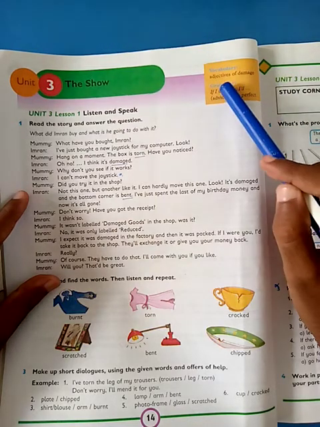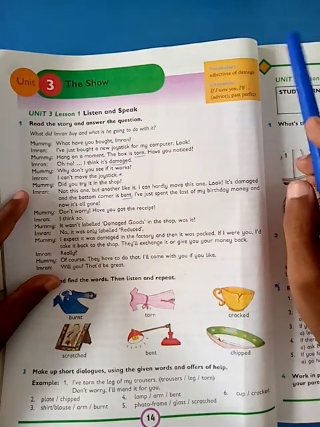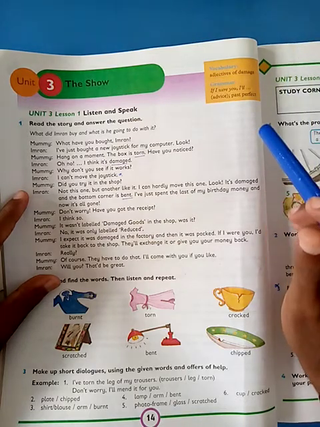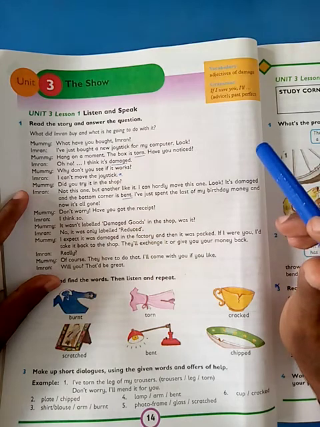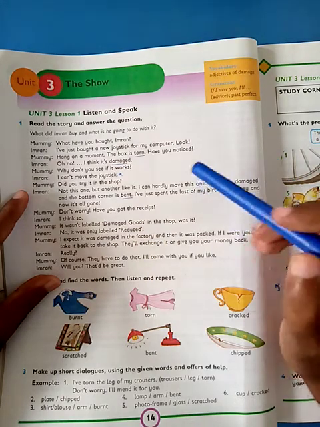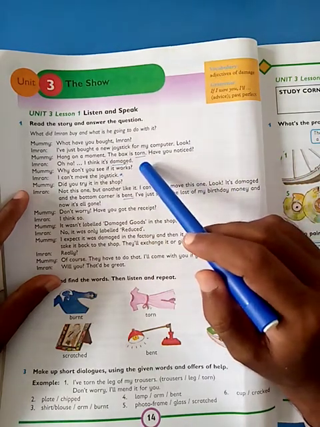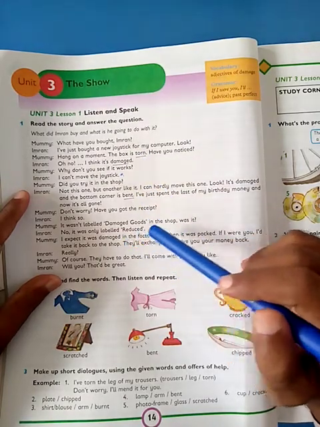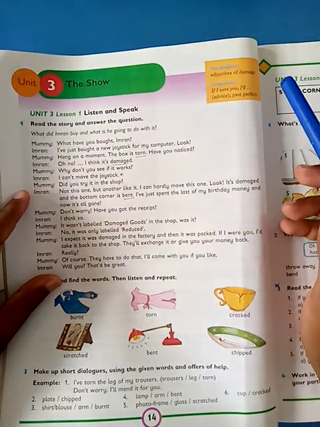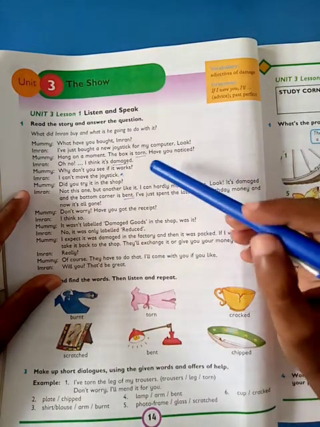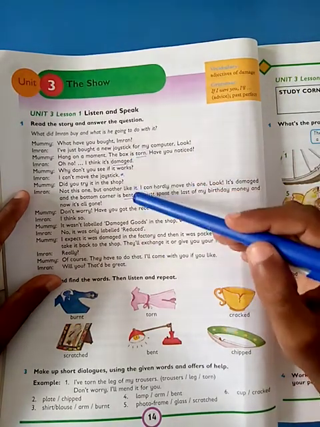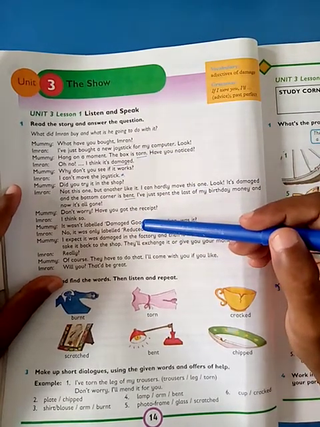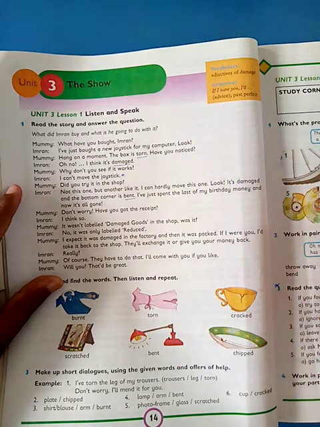Okay, adjectives of damage means such adjectives that tell us about damage and uncontrollable things. And the examples are underlined for you here: torn, damaged, bent, or reduced. Okay, dear students, some examples of adjectives of damage are torn, damaged, bent, or reduced. I have underlined some words that define adjectives of damage.